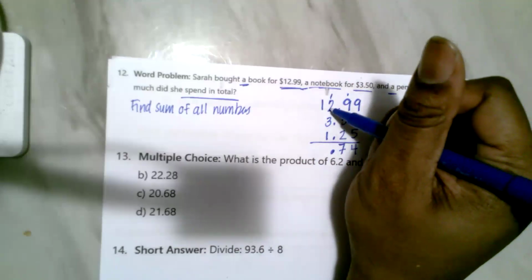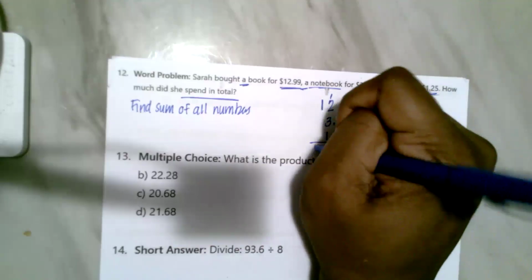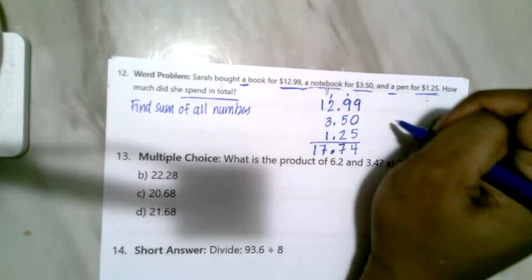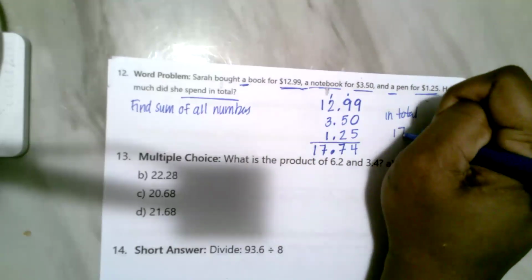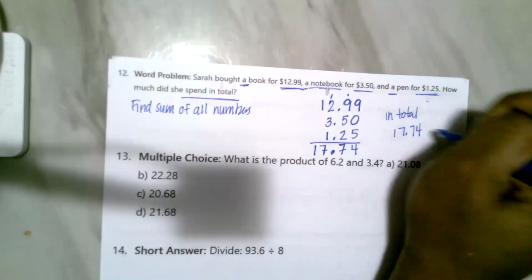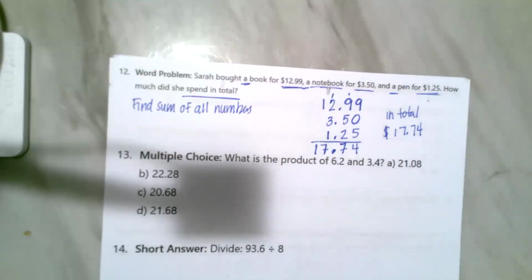Decimal point, you want to line up your decimal point. 3 plus 2 is 5. Plus 2 is 7. And 1. So in total, $17.74. Make sure your dollar sign is on the left side.